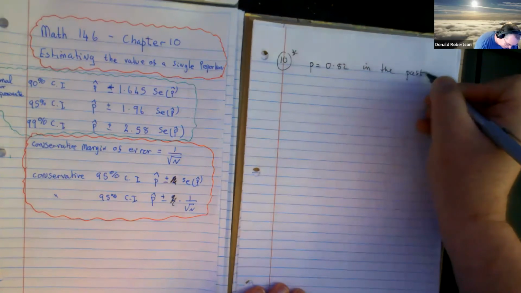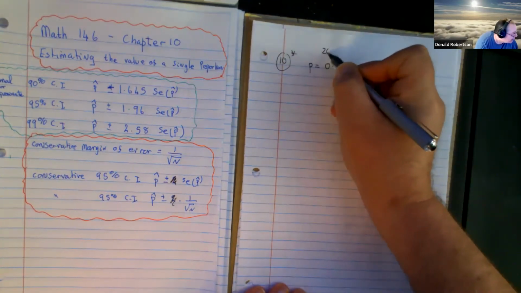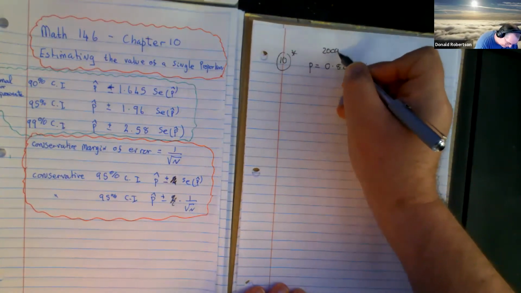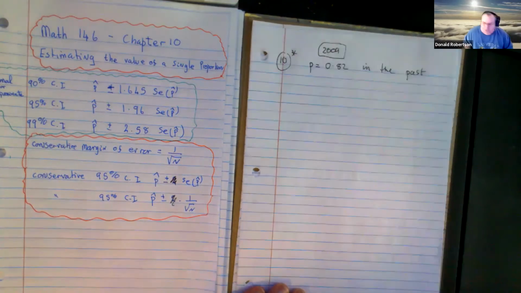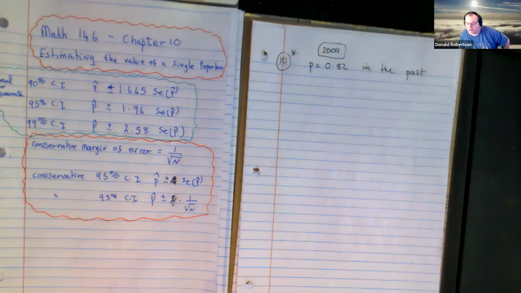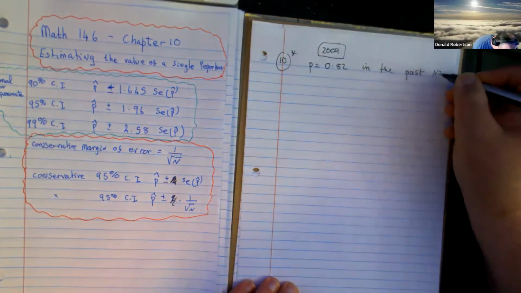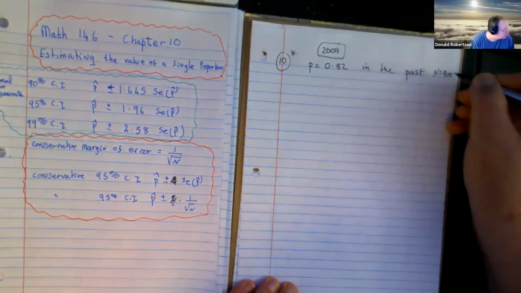And in the past, we're talking about a way back in 2009. Now, people's opinion changes through time, right? That's just life. And they told us that the sample size was 900. Okay.